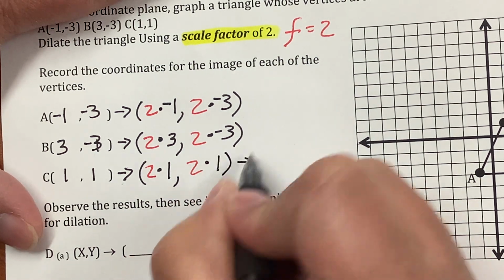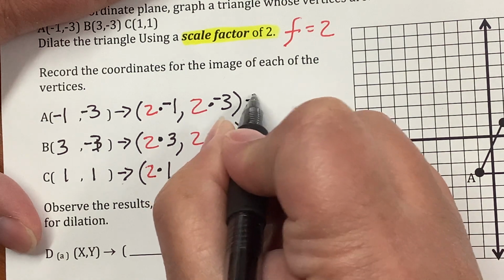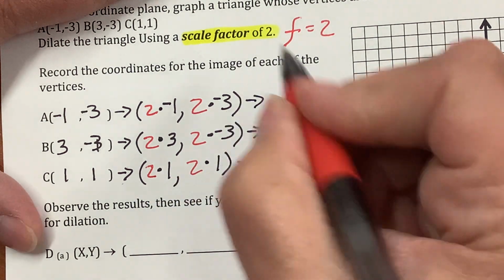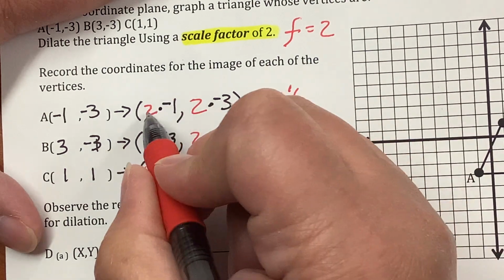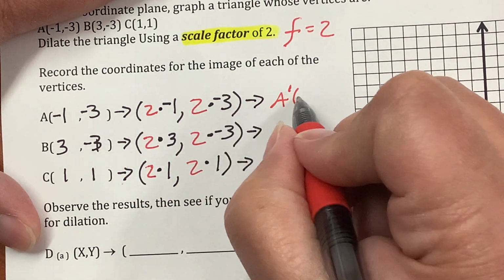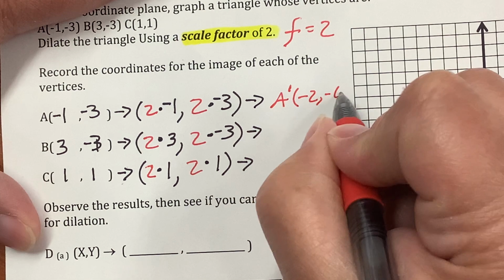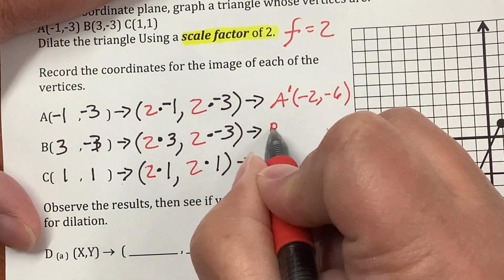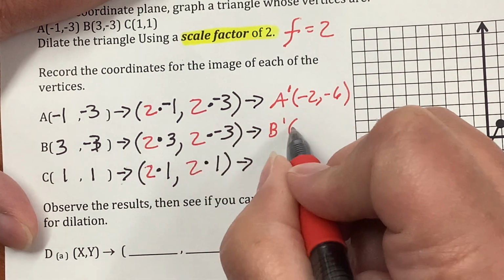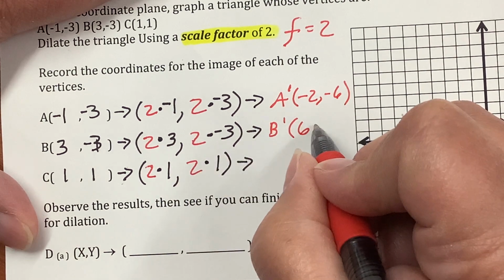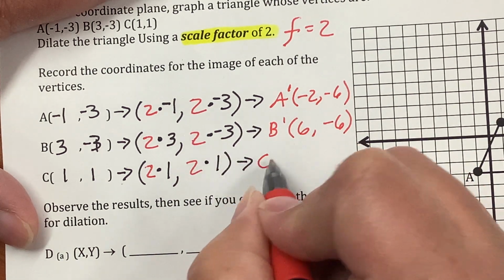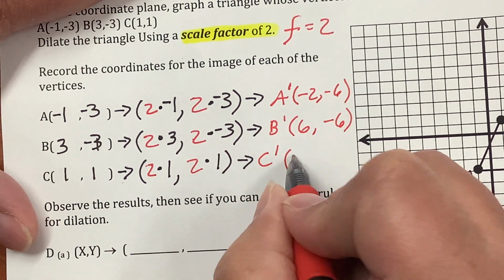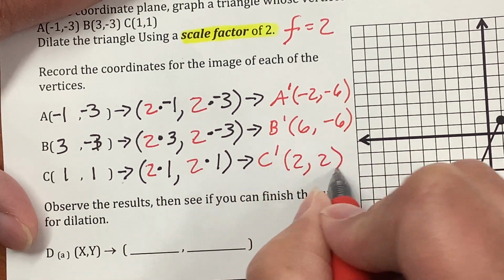And that's going to give us the new A prime at -2, -6. And B prime at 2 times 3 is 6, 2 times -3 is -6. And C prime at 2 times 1 is 2, 2 times 1 is 2.